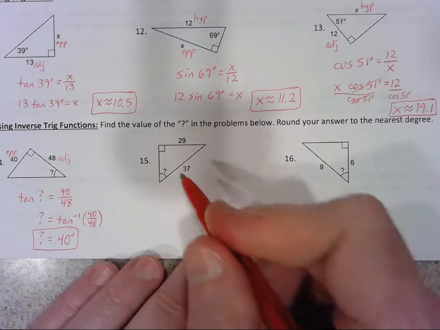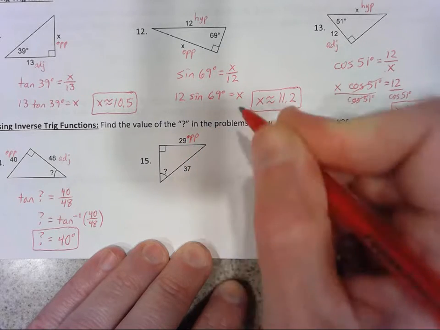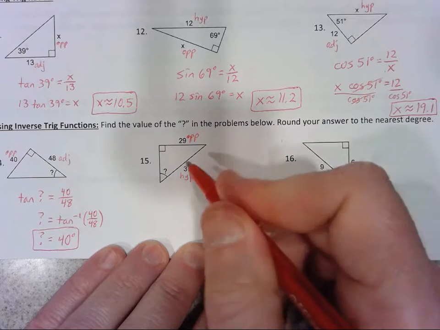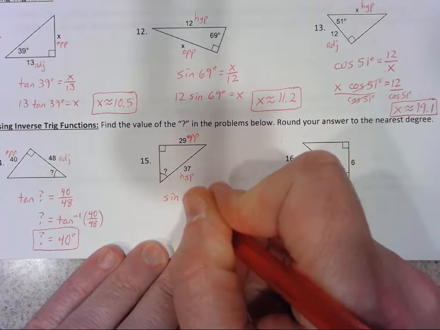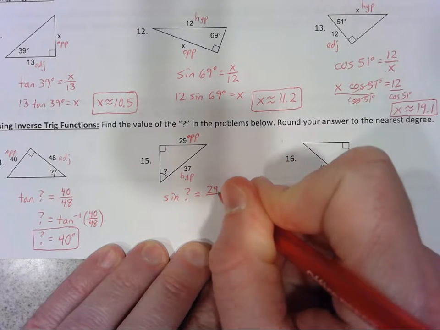Number 15, the opposite side is the 29, and 37 is the hypotenuse. Opposite and hypotenuse is sine. So sine of the angle equals opposite over hypotenuse.